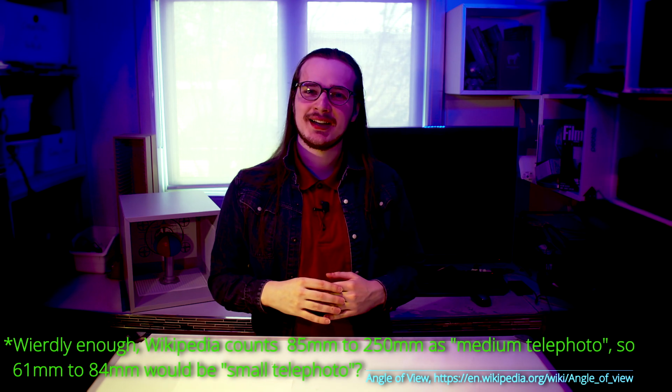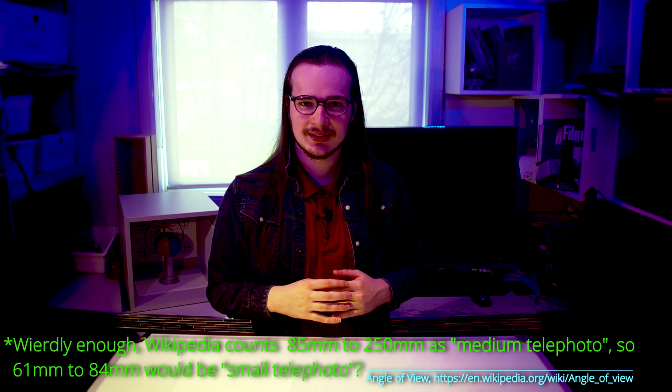They tend to give you a deep depth of field, and they tend to distort perspective when placed close to your subject. Inversely, when you get into higher focal lengths, starting at around 75 mm and up, you get into the area of telephoto lenses.